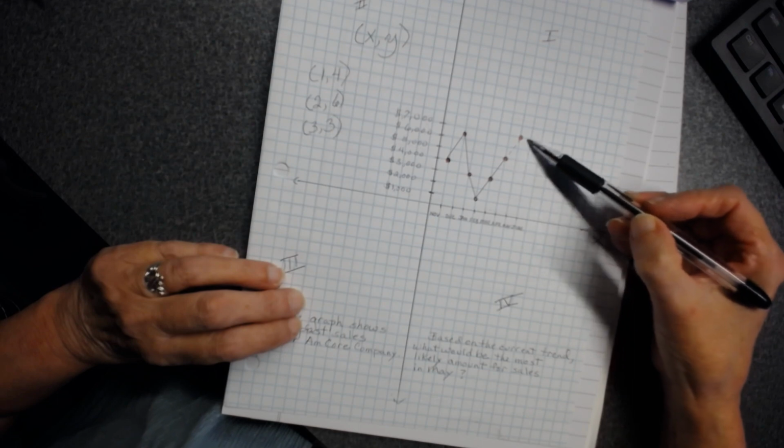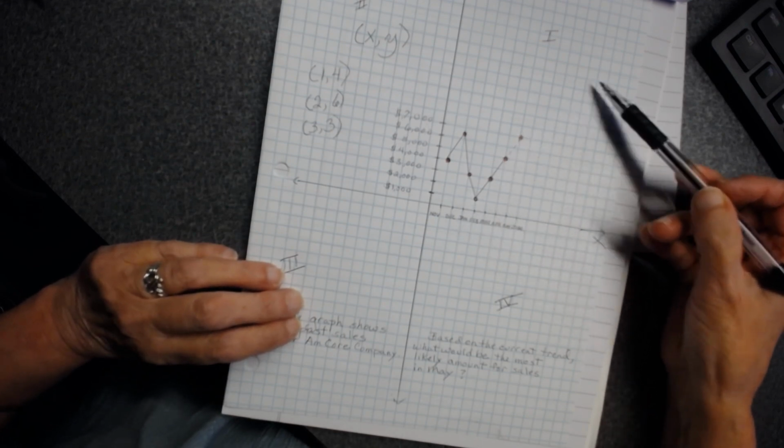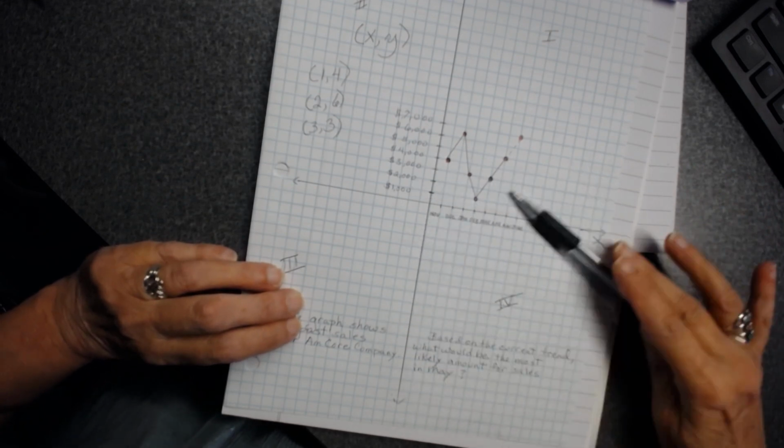That's what we're predicting. Okay, so if you want to buy stock, you look at how the current trend is going for that company.